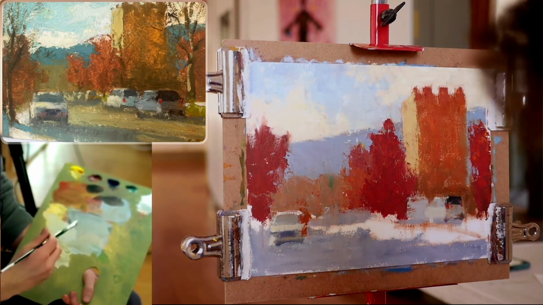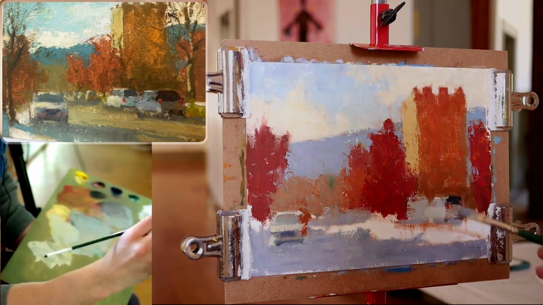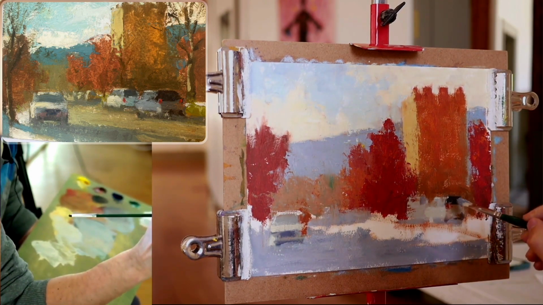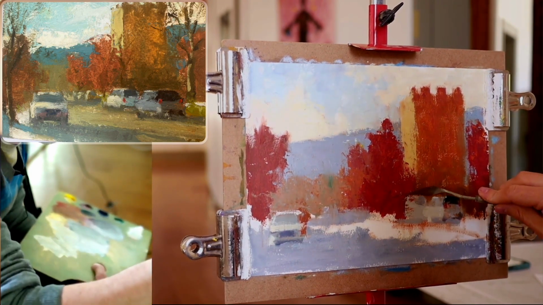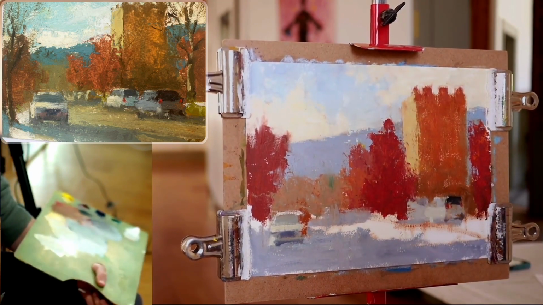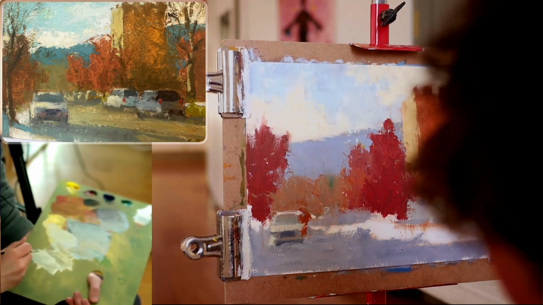Right, and so then, I want this car, it's a little bit further away. So the windshield is not going to be as dark as this one there. Right, bring it down, scrape, blend. But again, it's going to have a little bit of light on it.